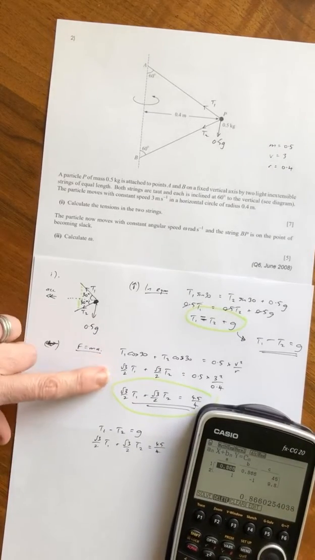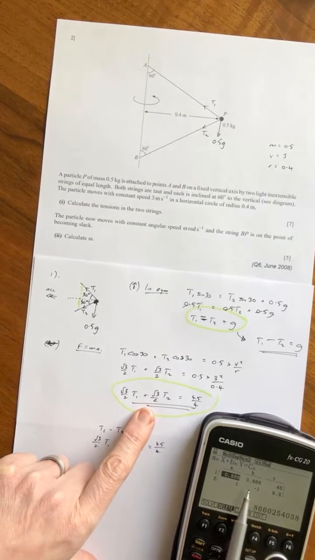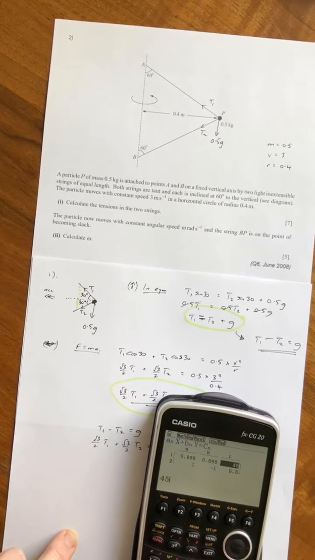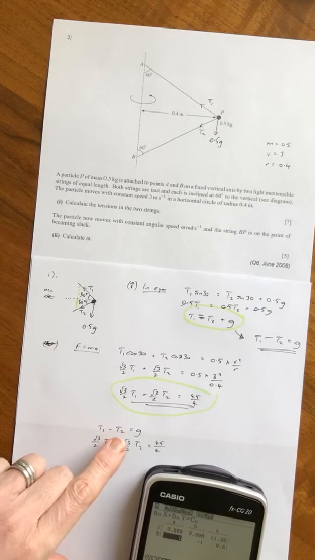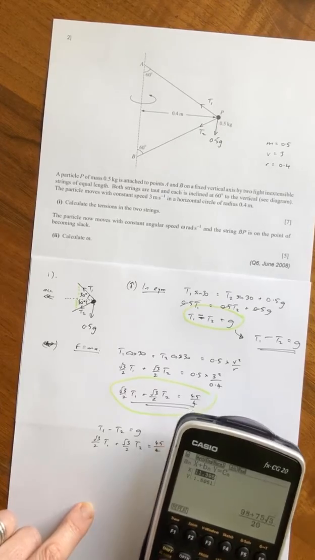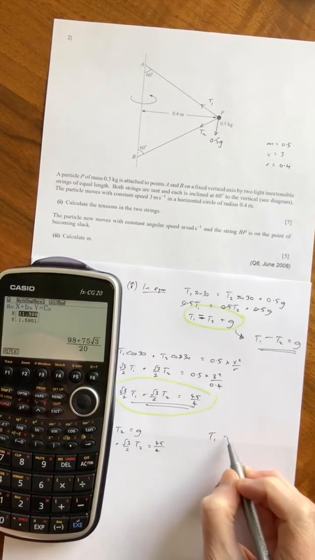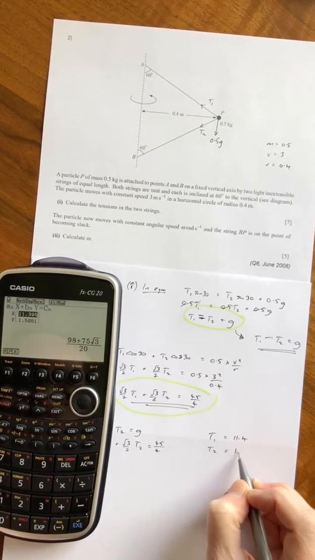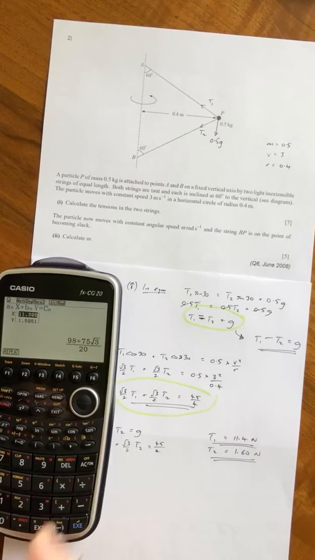So root 3 over 2, root 3 over 2 is equal to r. I've got 45. I need to change that to 45 over 4. And then I've got 1, negative 1, 9.8. So hopefully, yes, that's a little bit like it. You can see the first one, T1 is equal to 11.4. T2 is equal to 1.60. Those, of course, are both newtons.